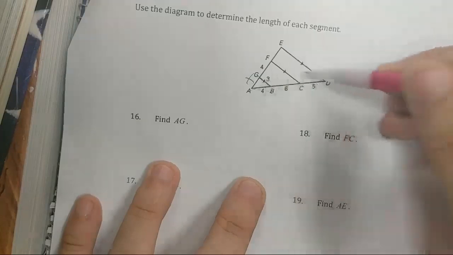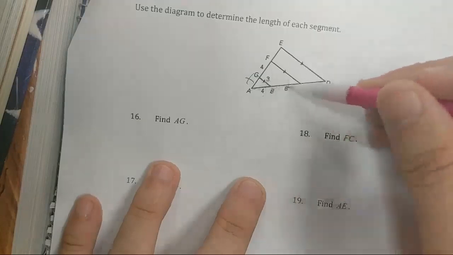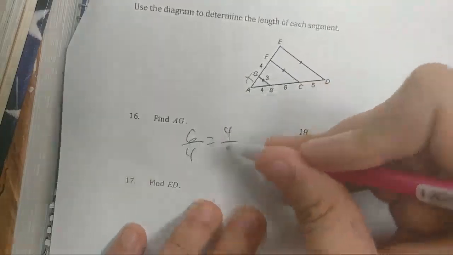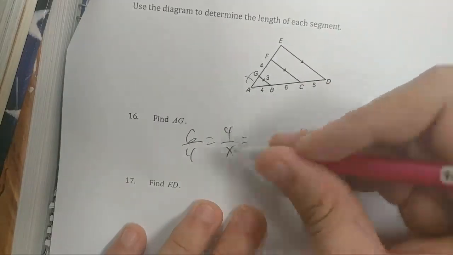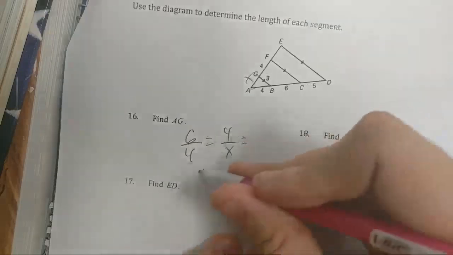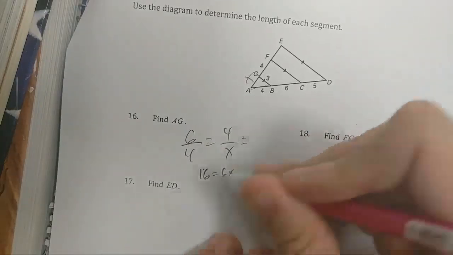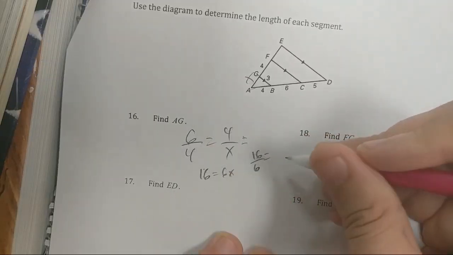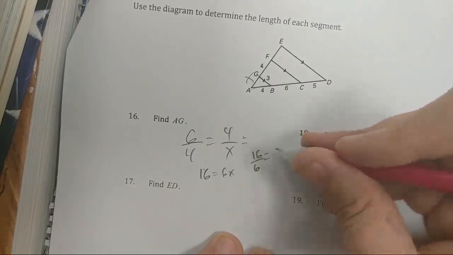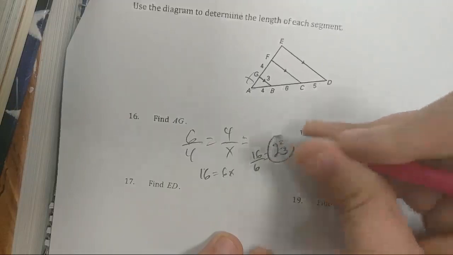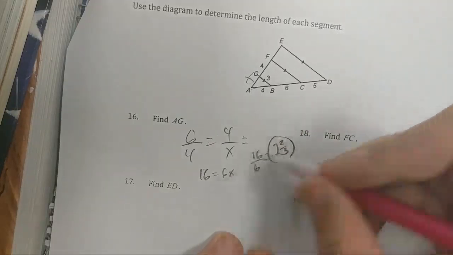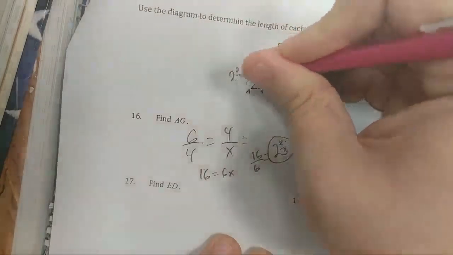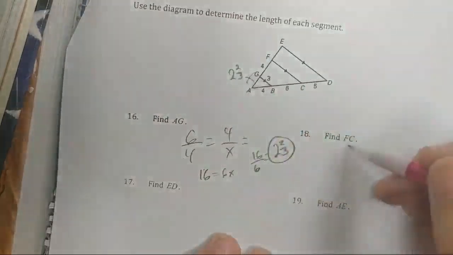So because these are parallel lines, I know the ratio. So I could do 6 is to 4 the same way as 4 is to X, which is going to be the same as 4 times 4 is 16 equals 6X. And divide, that's going to be 16 over 6, which reduces to 2 and 2/3. So 2 and 2/3, 16 over 6. I think 2.6 repeating. They're both good answers. So 2 and 2/3.